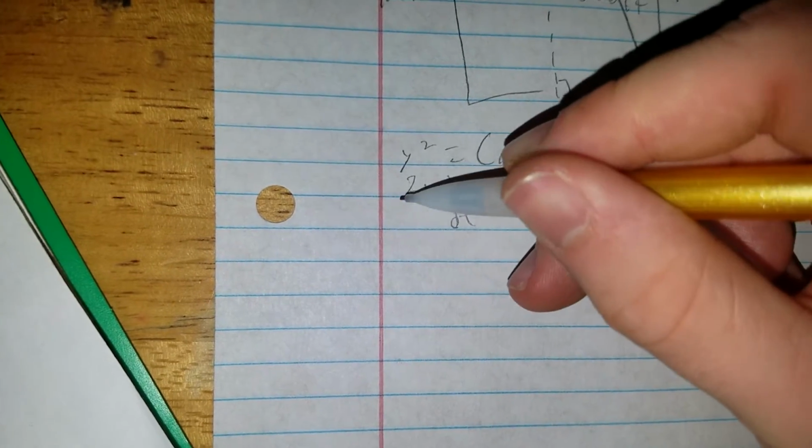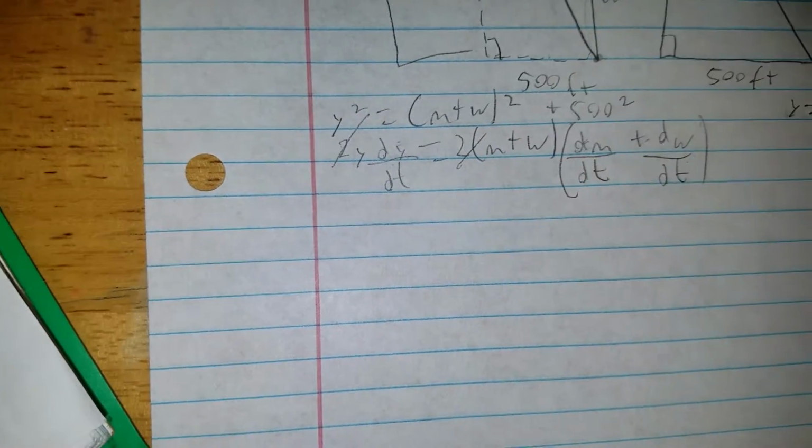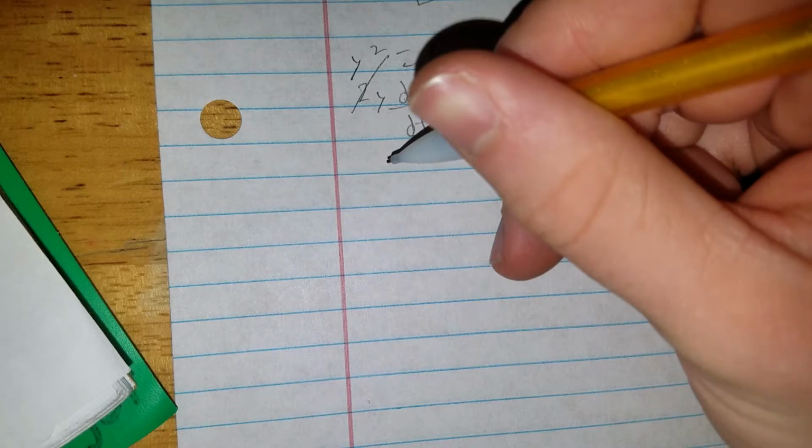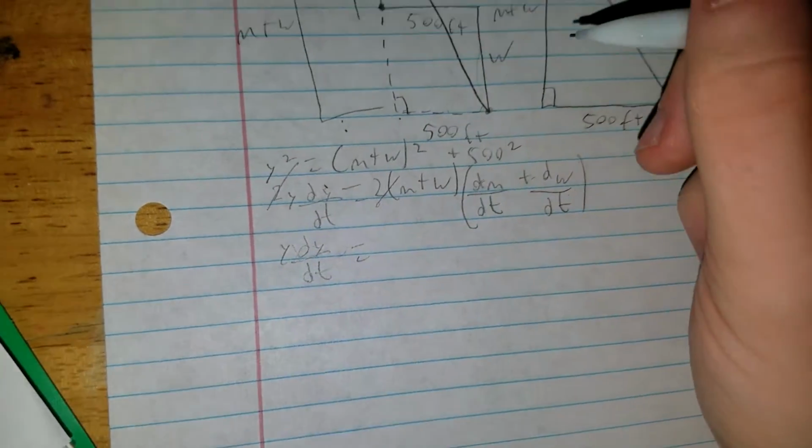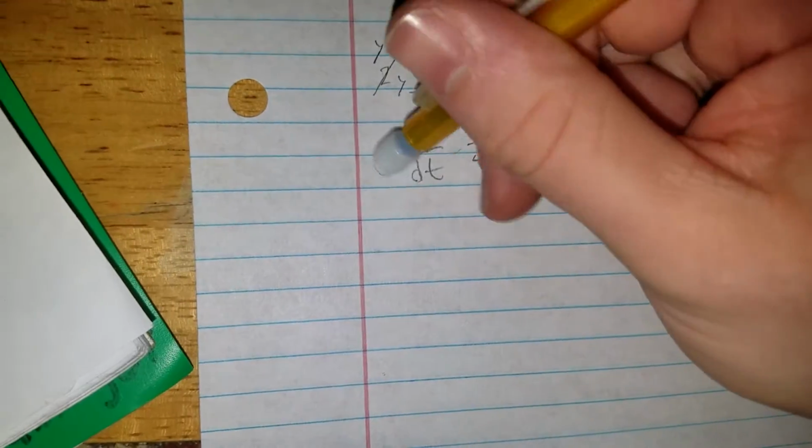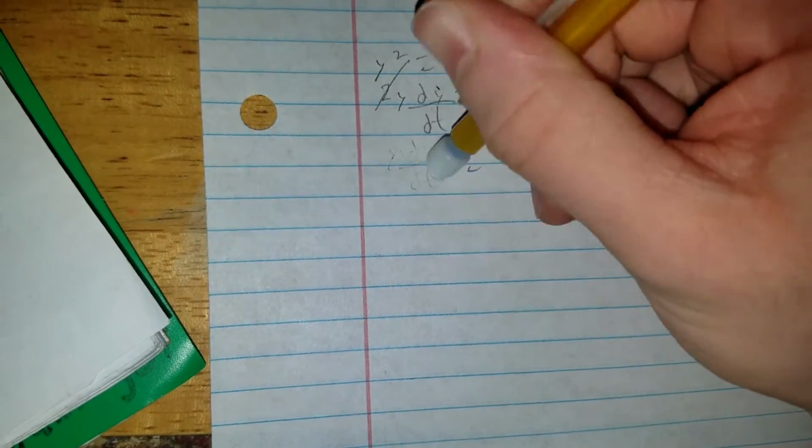First of all, we can cancel these 2's out because there's a 2 on each side and they're both being multiplied. So now we have y times dy over dt equals, and I should probably plug in all the numbers. Well, first I'm going to isolate dy over dt so it's easier.